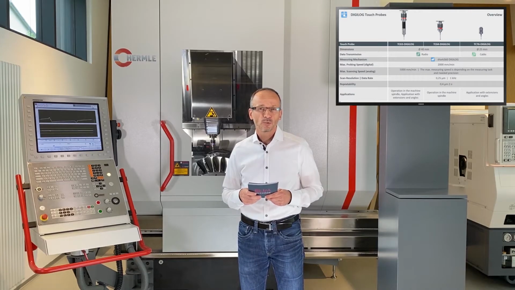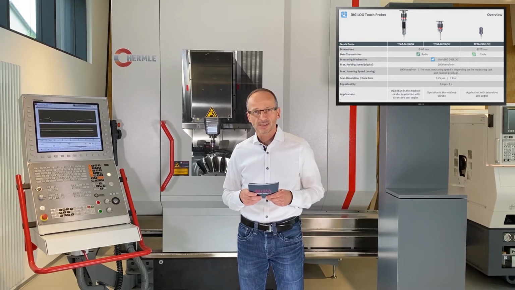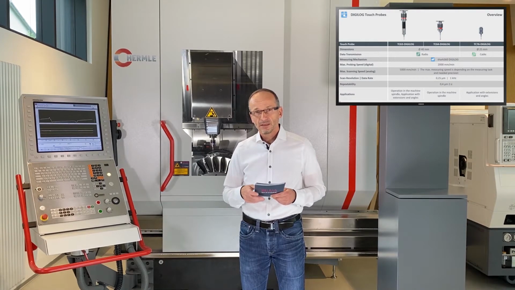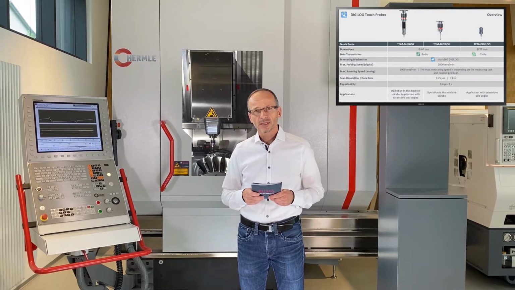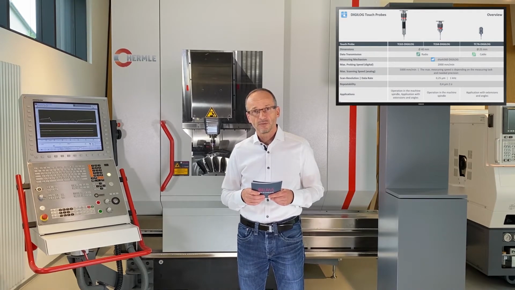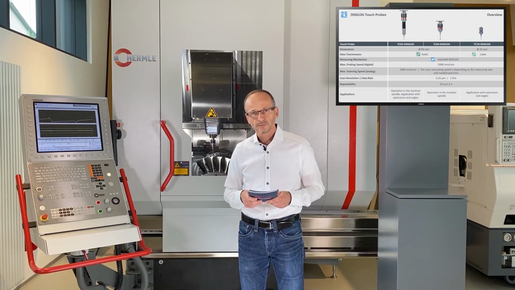This means that the DIGILOG probe can be combined as desired with other radio systems from Blum, be it a spindle or table-mounted probe, or even a surface roughness gauge or bore gauge. Up to 6 devices can be operated using one and the same radio receiver. At the beginning, I mentioned that the DIGILOG probes can also be operated like a normal probe in digital mode, i.e. switching mode. As with the standard probes, this is of course possible with a probing speed of up to 2 meters per minute and a repeat accuracy of 0.4 micrometers per minute.